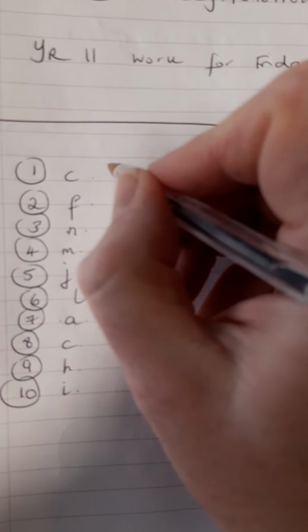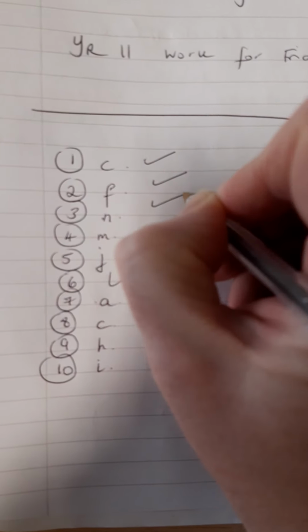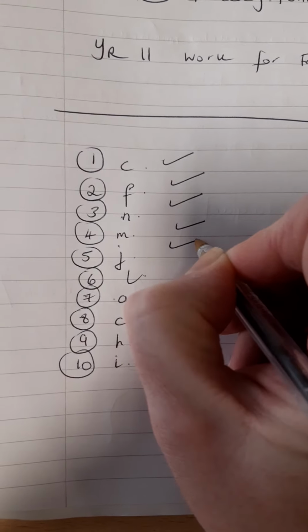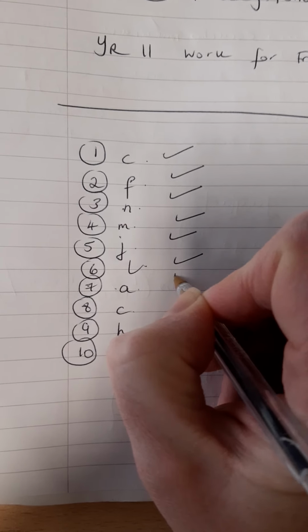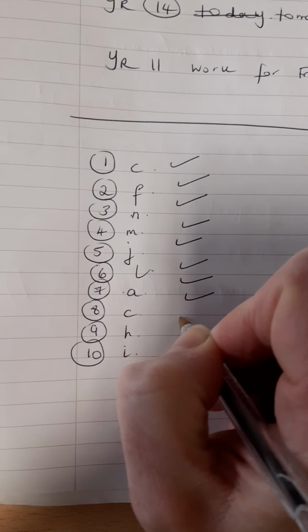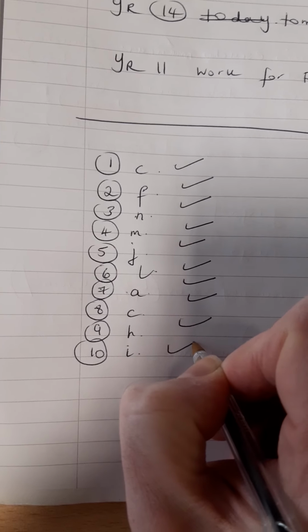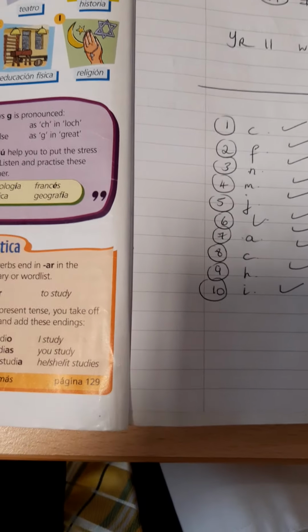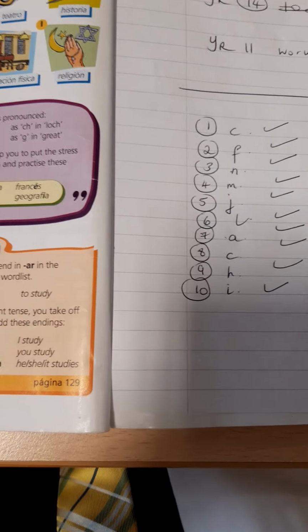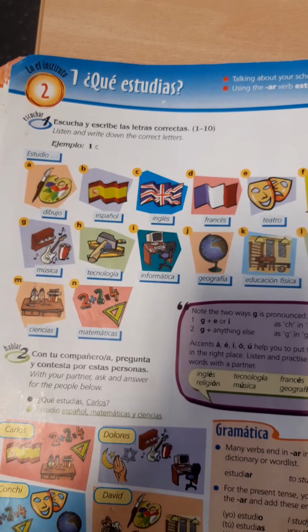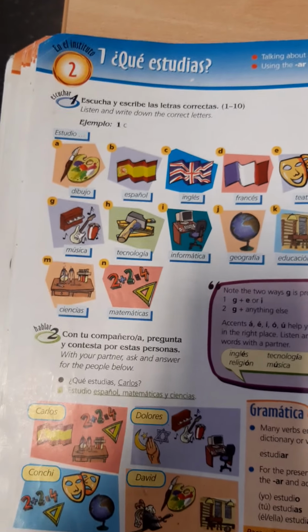So your answers were as follows. 1 was C, 2 was F, 3 was N, 4 was M, 5 was J, 6 was L, 7 was A, 8 was C, 9 was H, and 10 was I. Remember, girls, you can see how quickly I'm going here. So if you can pause after each activity, so you've got time to complete it and then to mark it.